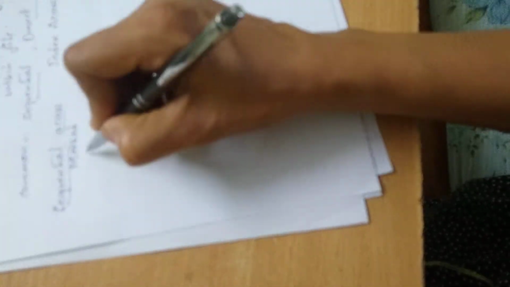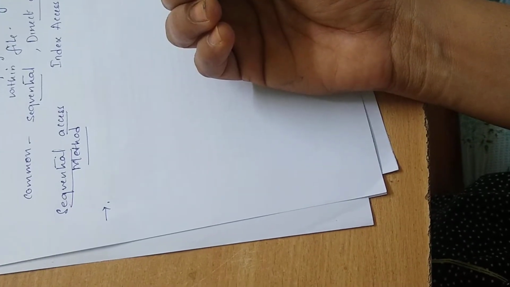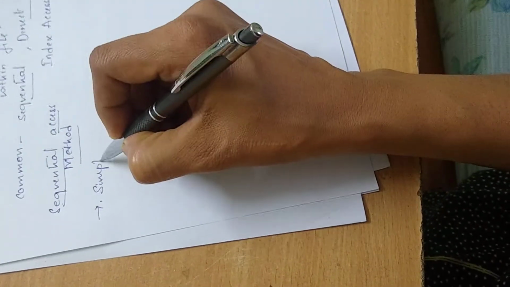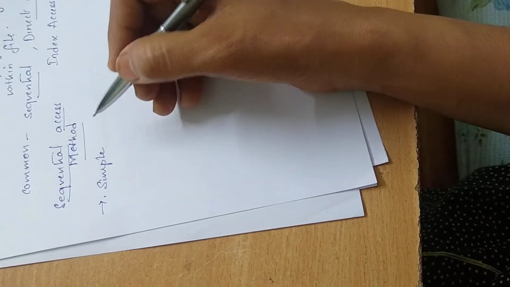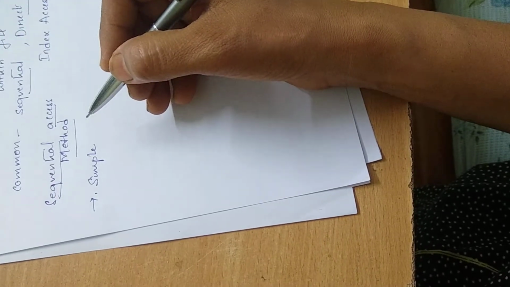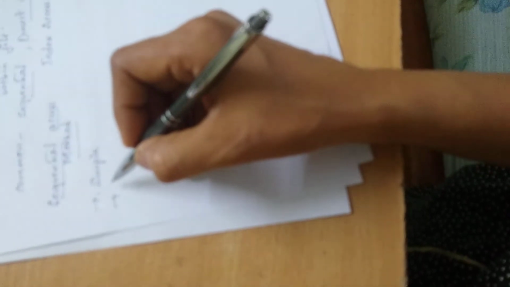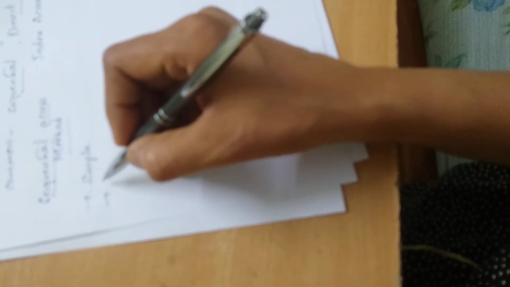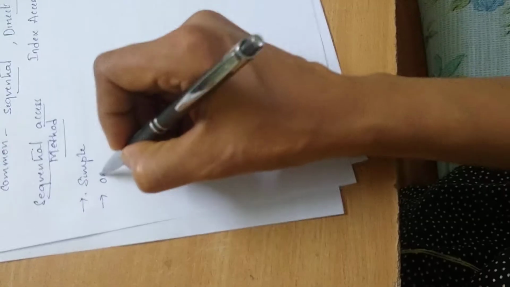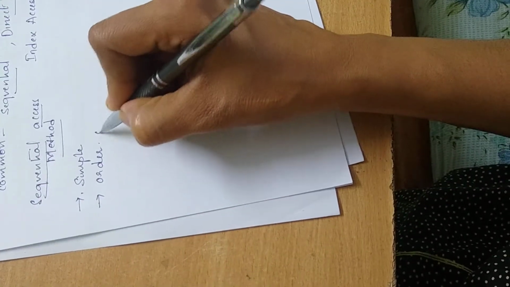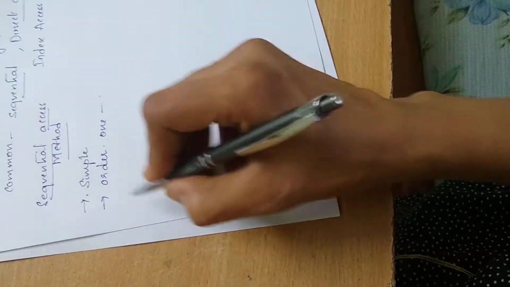As the word itself is spelled, sequential is a simple method available for accessing records in your file. I hope you know the meaning of sequential: one after the other in an order. It always accesses the data in an order, one after the other.